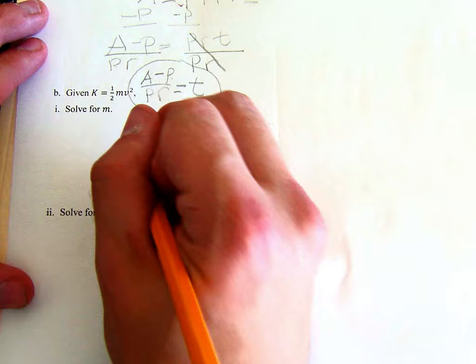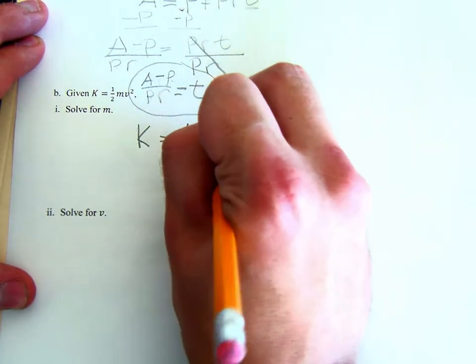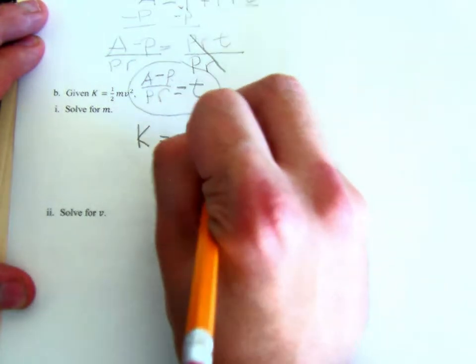Part B says given K is equal to 1/2 mv squared. They want us to solve for m first. So I'm going to start by writing the formula. K is equal to 1/2 mv squared. And we want to solve for m.